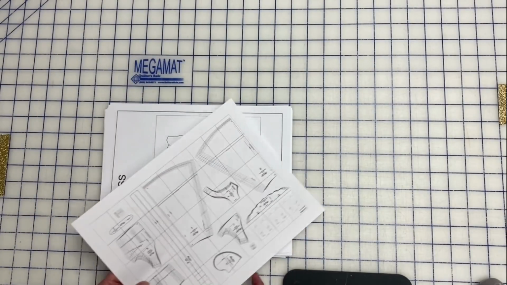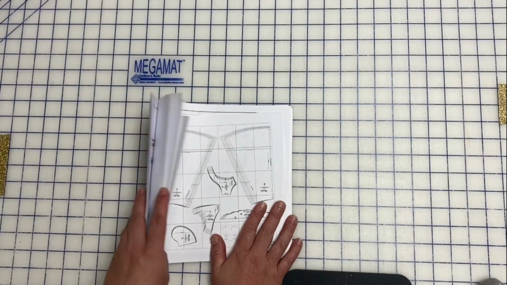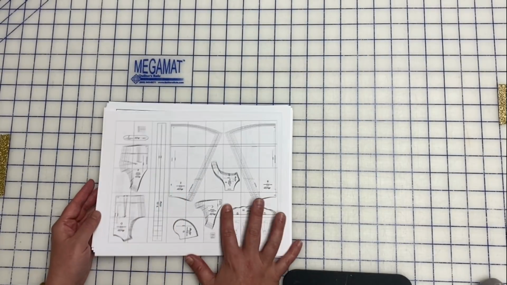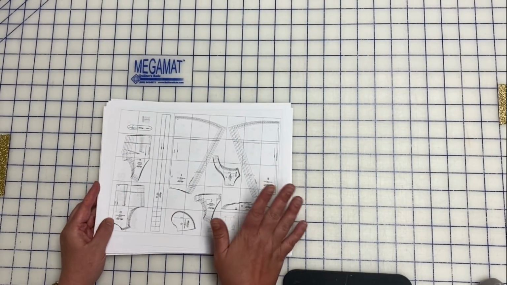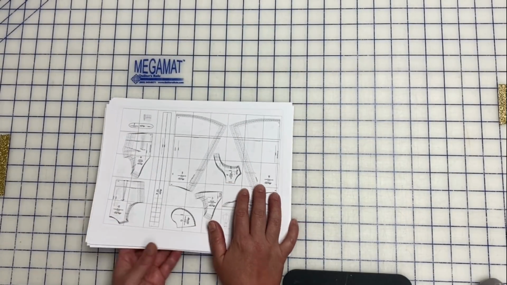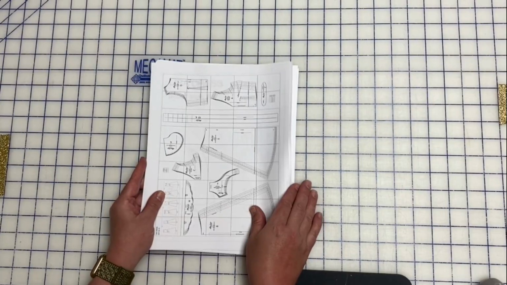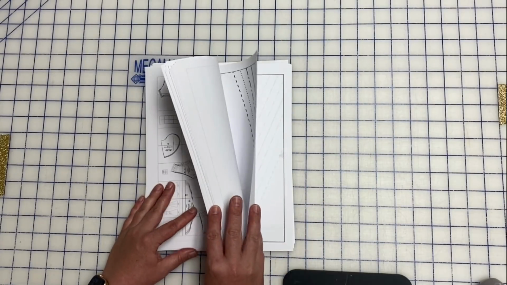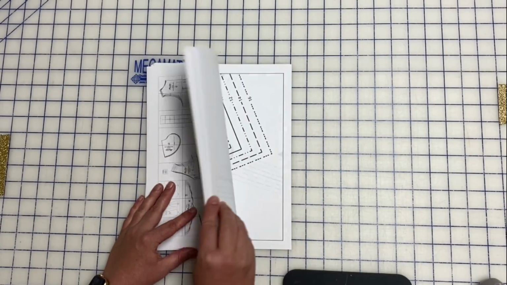Okay, so first things first, you print off the pattern, and print it off actual size. Make sure it's not printing to fit or whatever. You will need Adobe Acrobat in order to do that. This is a PDF pattern, which means the file is in PDF form. This is however many pages, I don't know, 40 pages or something.